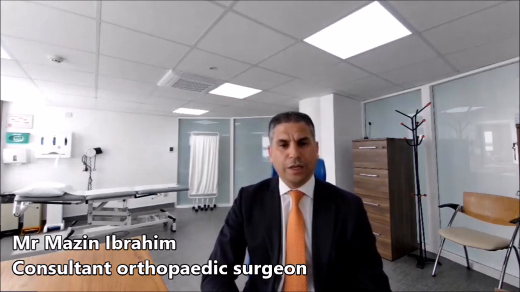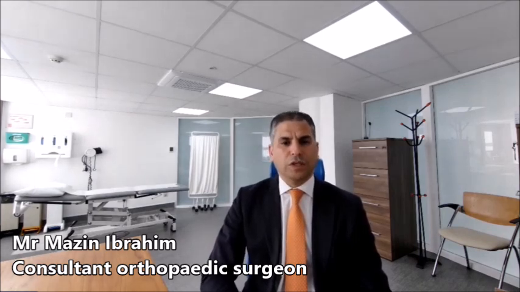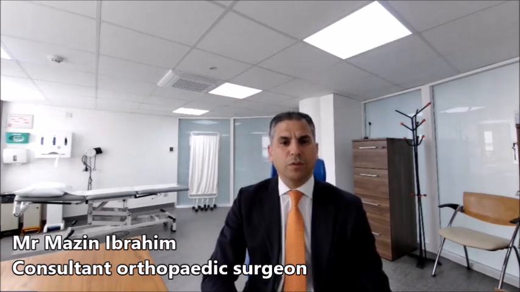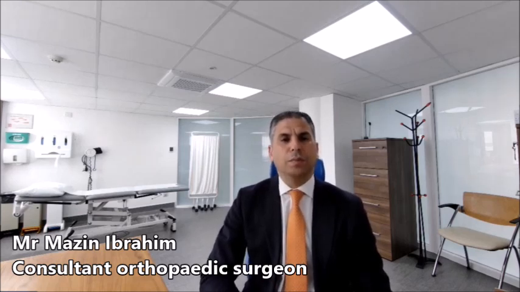Knee replacement surgery is designed to remove these worn out surfaces and replace them with metal, and replace the structures in between with a plastic. So it's a metal and a plastic implant within the knee designed to replace the worn out surfaces.